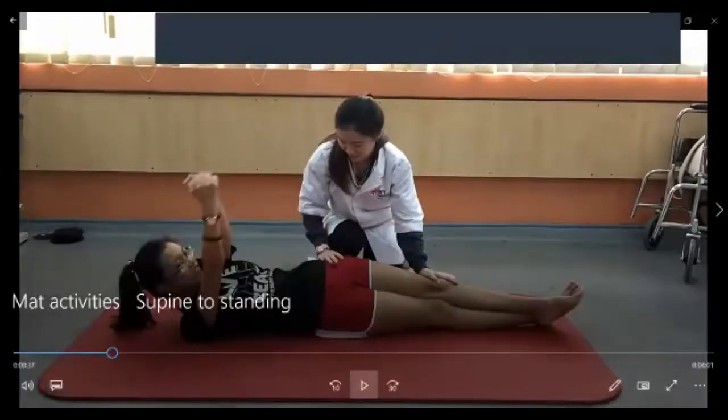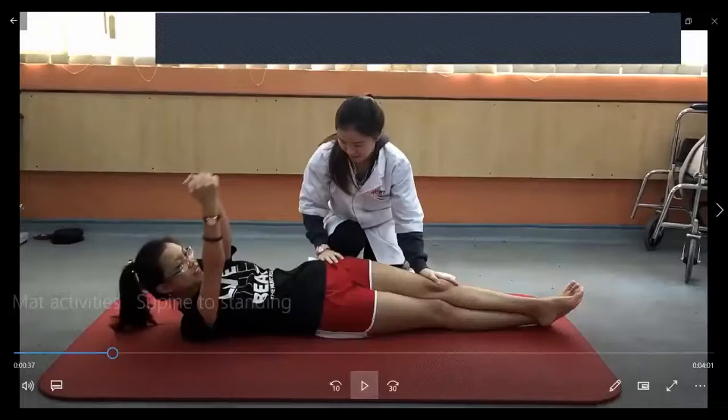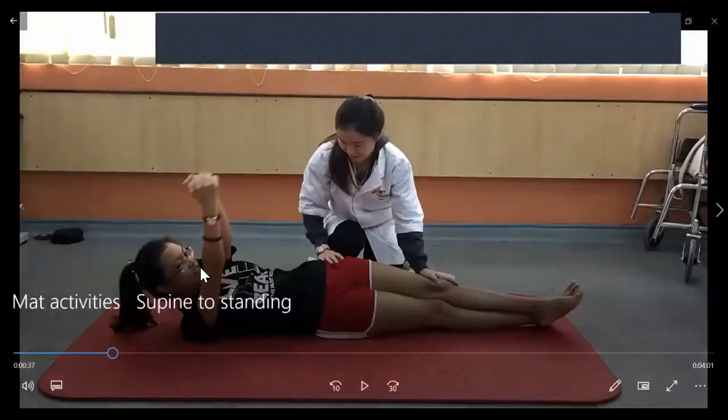This is about facilitating each segment, each movement. So first head and neck you have to facilitate, then upper limb you have to facilitate, then lower limb you have to facilitate.